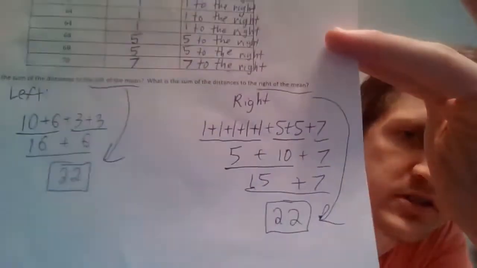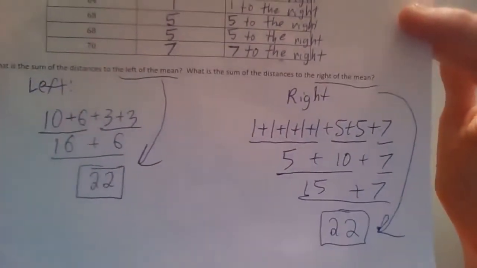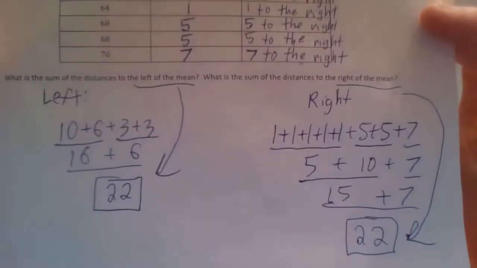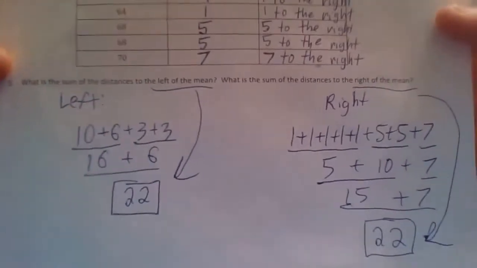Well, look at what I got here. Left and the right balanced out. Now, that makes sense, guys, right? Because the mean is kind of a balancing point. So it makes sense that you're probably going to have at least very close to an even amount on both sides of the mean if you're figuring how much is it above it and how much is it below it.